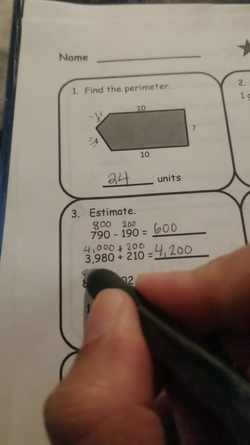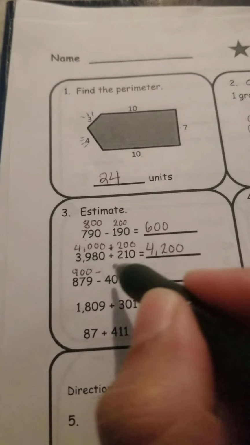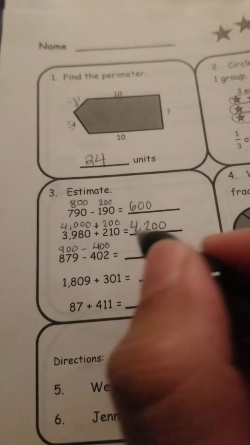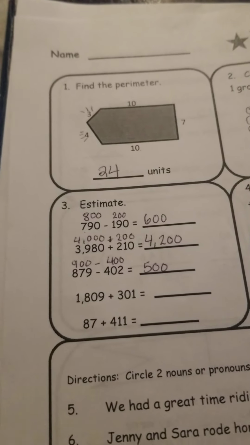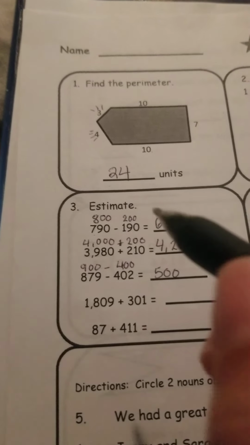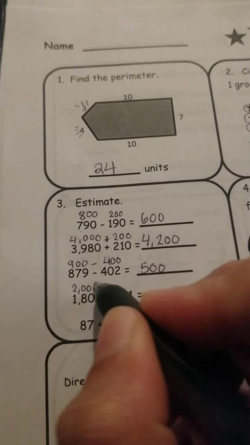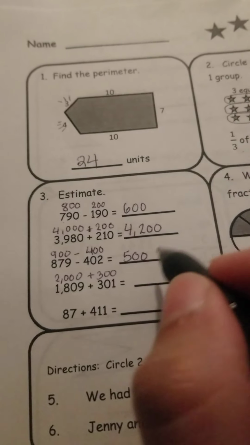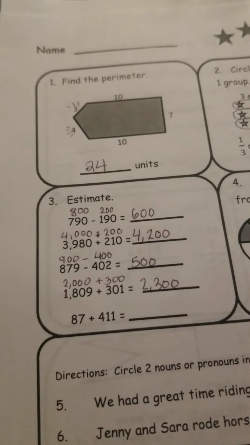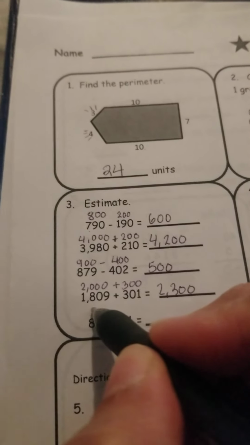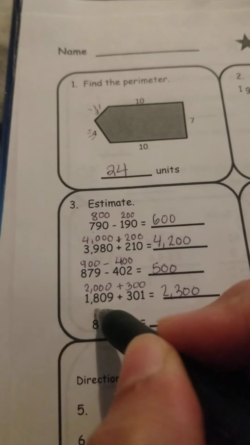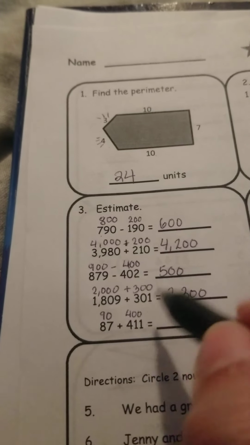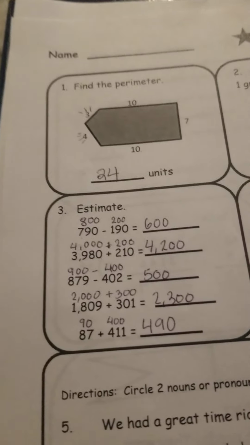879 is closer to 900. Minus 402 is close to 400. So 900 minus 400 is 500. Okay, 1,809 is closer to 2,000. And 301 is close to 300. So 2,000 plus 300 is 2,300. 87 is closer to 90. 411 is close to 400. So 90 plus 400 is 490.